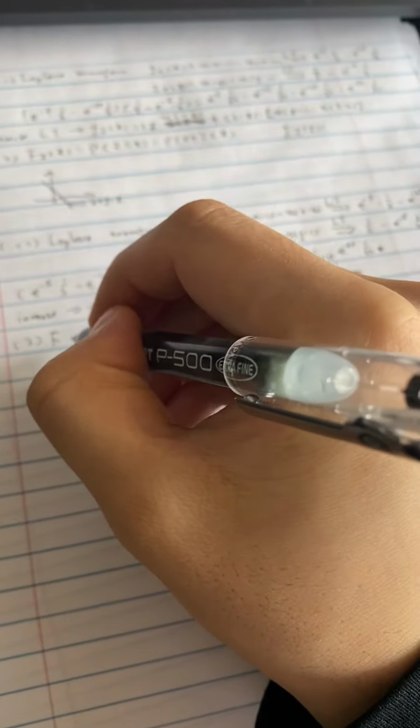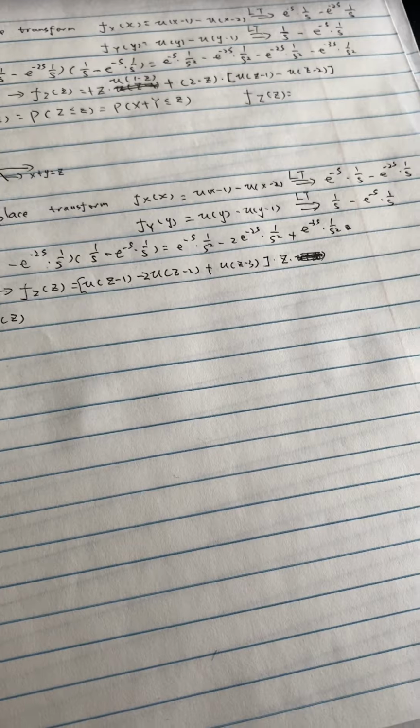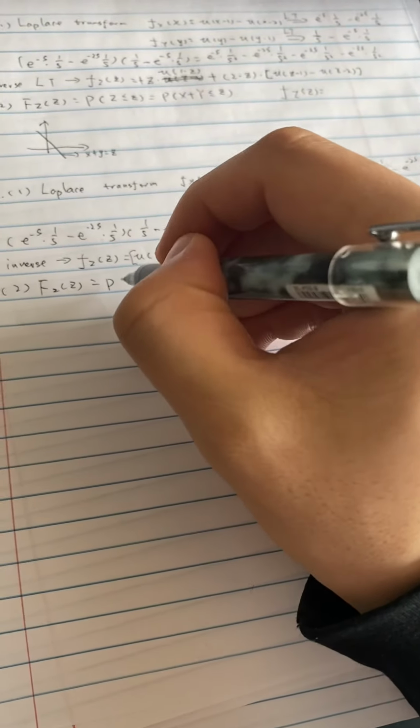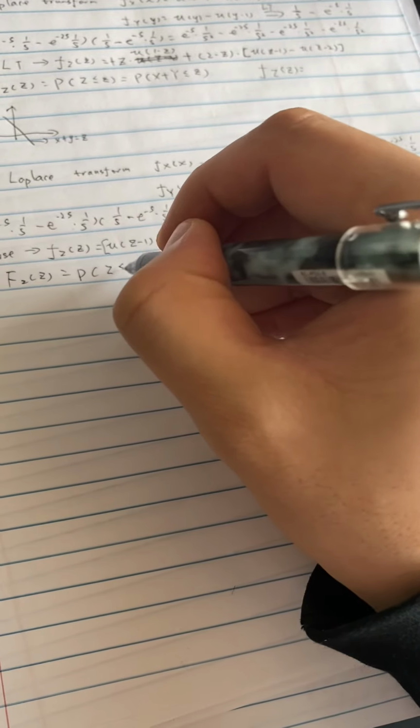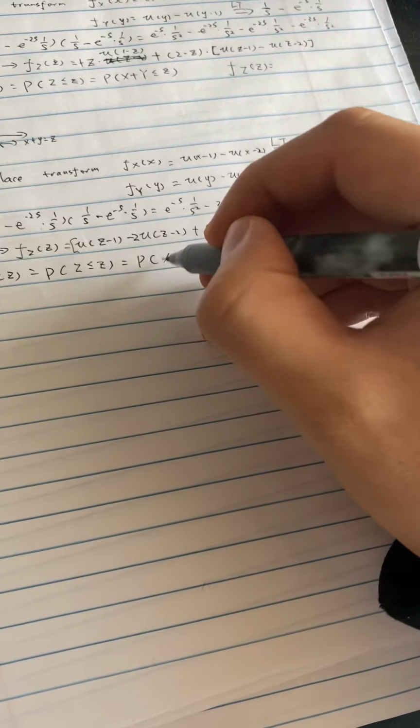Then we look at question 2. We need to use the geometric method. So we firstly need to calculate the distribution function of z. Then we take the derivative and we get the density function of z. So we rewrite z as x plus y.